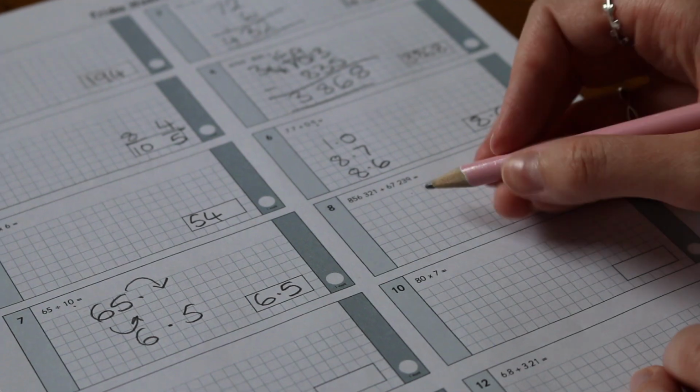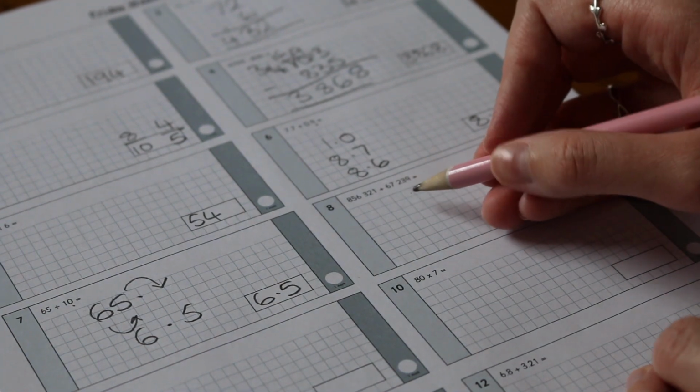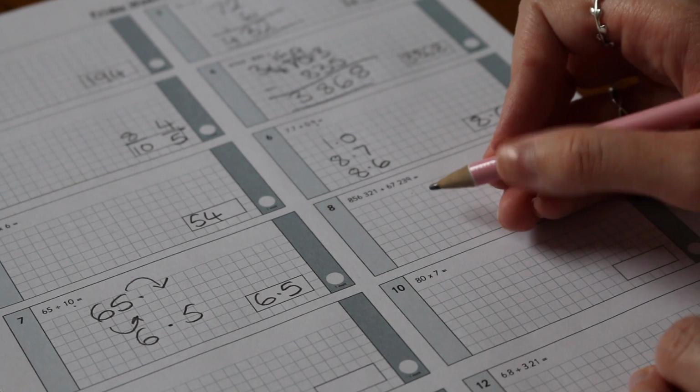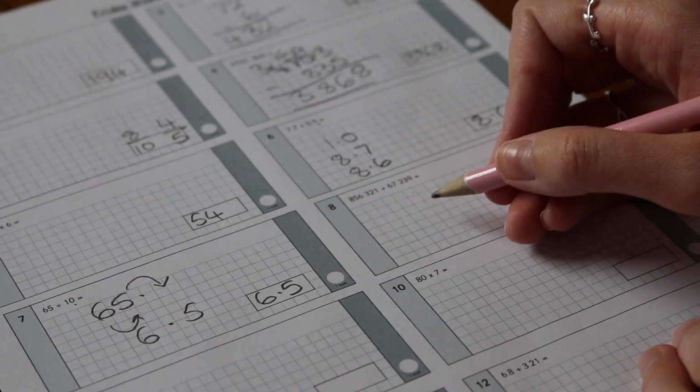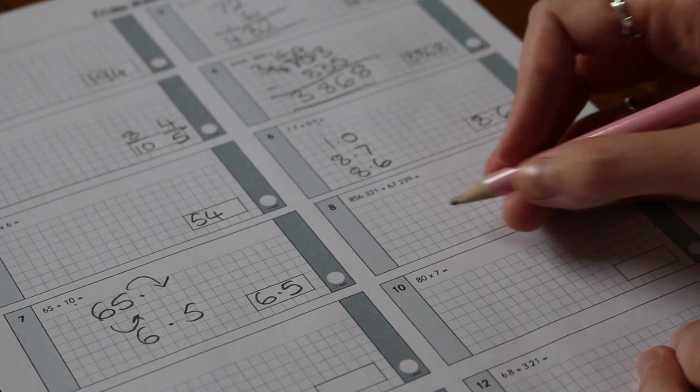Number 8, 856,321 add 67,239. So we're adding a 5-digit number to a 6-digit number, so we need to be careful with our place value.